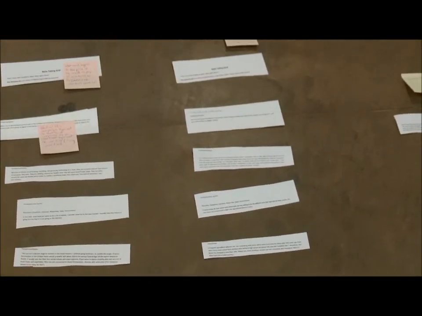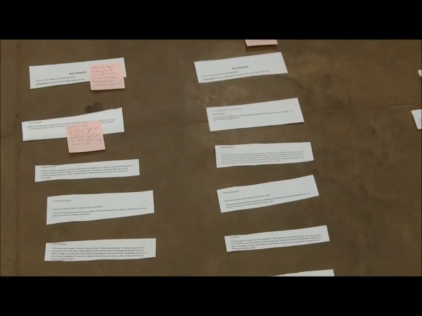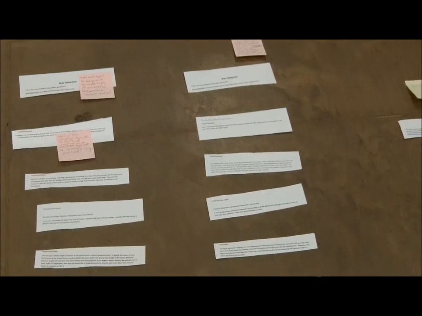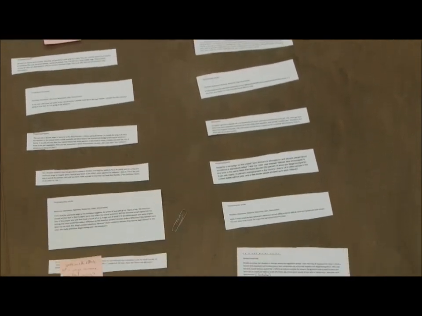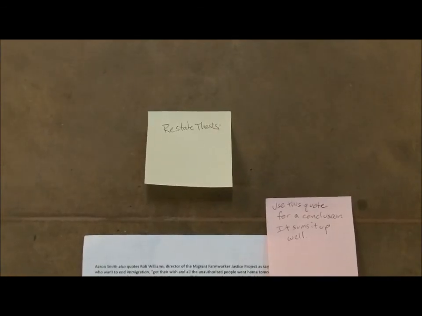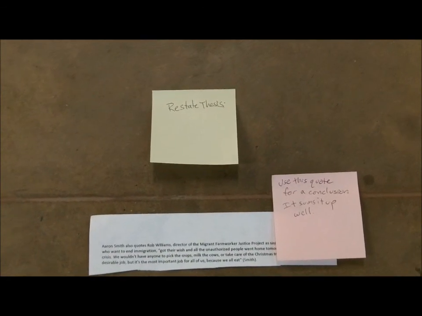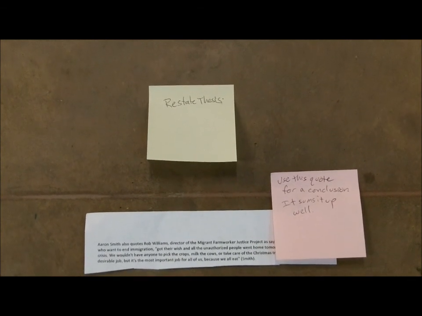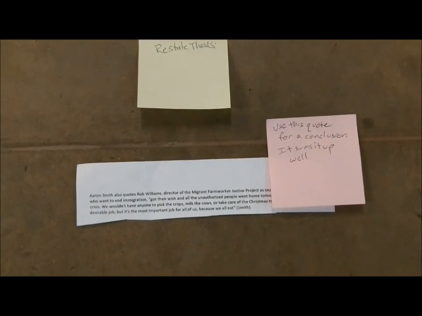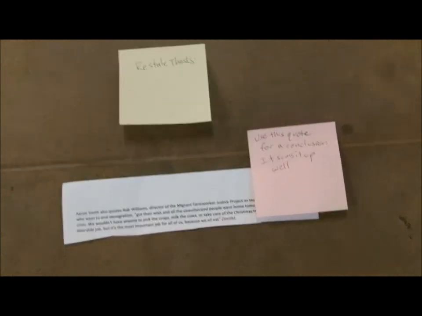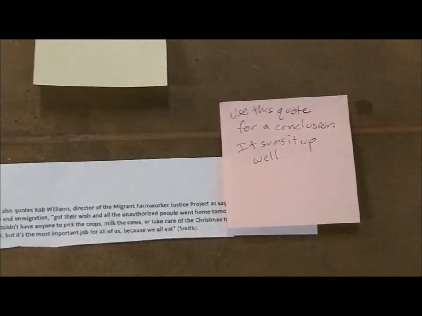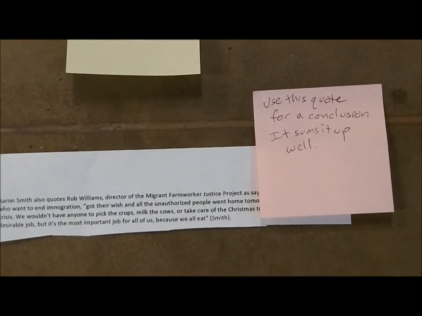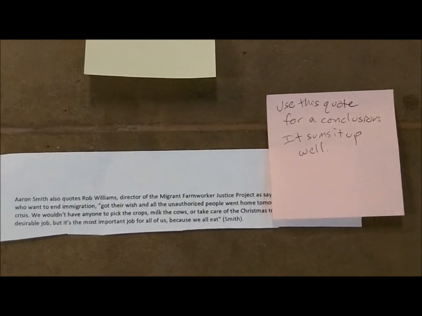To the right here is my third and final one. Up top you can see I have a transition that's going to lead into this information as well. Finally, here is my conclusion. I start the conclusion by restating my thesis as we've discussed, and then during the process of my research, I found a quote that I thought would work well for a conclusion. So that is what I'm going to do there.